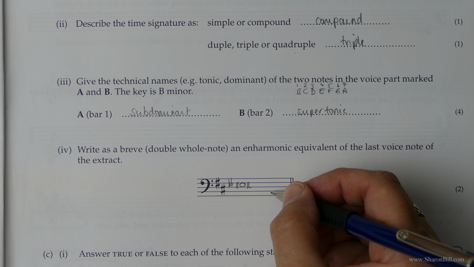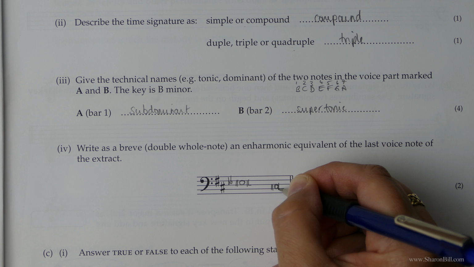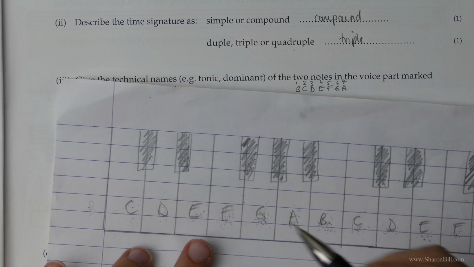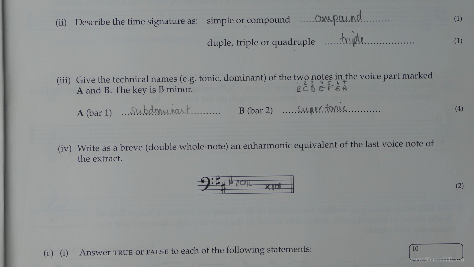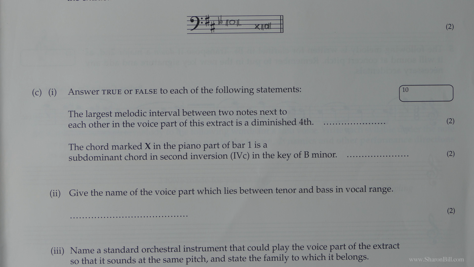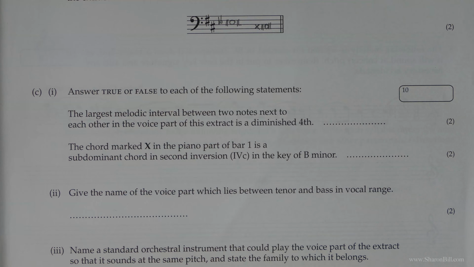Alternatively, we could go lower and then give it a double sharp. So the C, it's already C sharp, but we need it to be double sharp. So C double sharp, that's the enharmonic equivalent. There we go then. It's much easier if you can just visualise that on the piano keyboard. Even if you don't play piano, it's a good idea to just have this as an easy reference point.